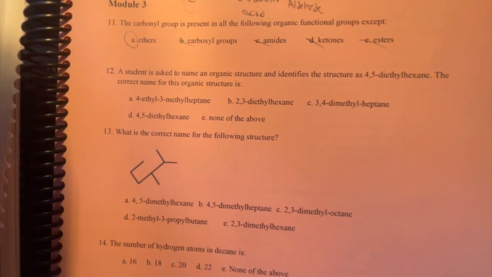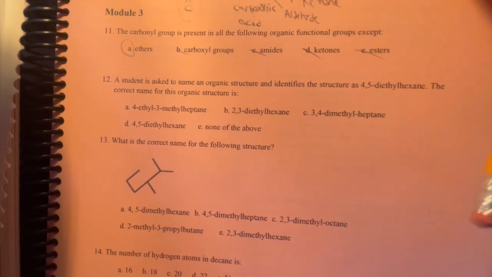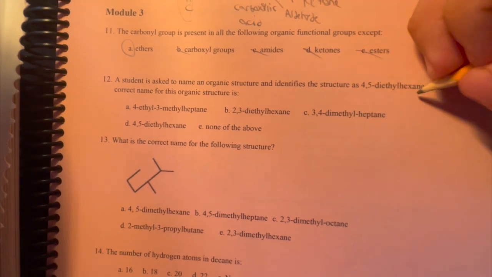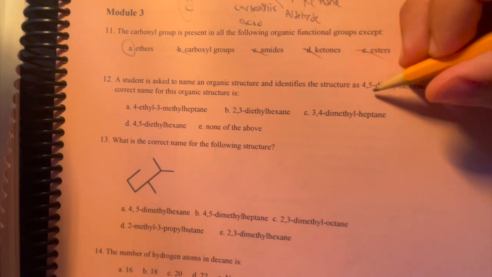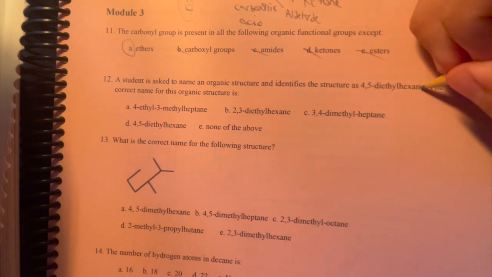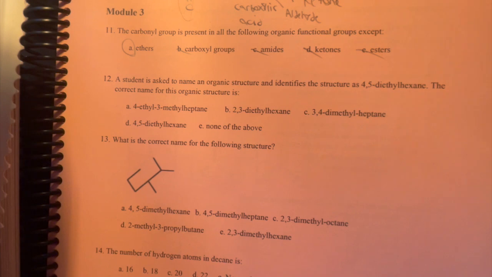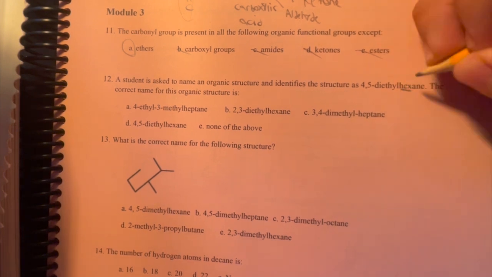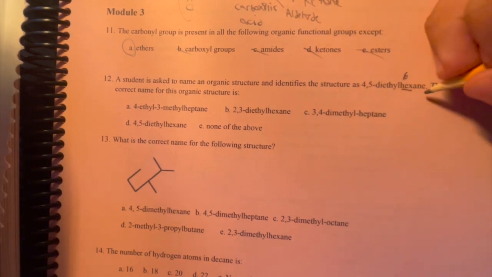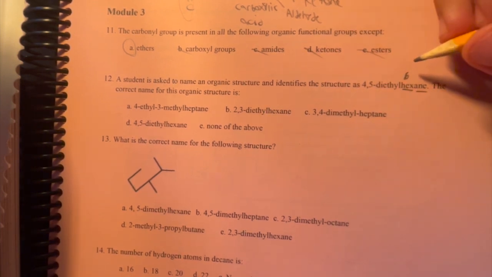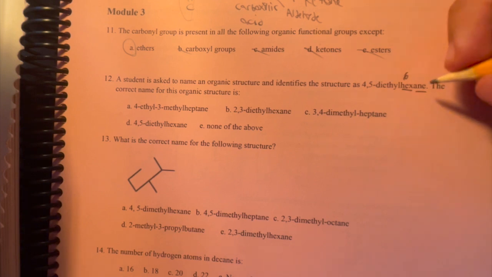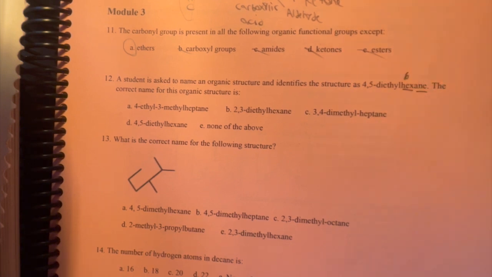A student is asked to name an organic structure and identifies the structure to be 4,5-diethylhexane. The correct name for this organic structure is, okay, so all we have to do is just draw this and then name it correctly. To draw organic structures, first we have to see how long the carbon chain is. So this hex will tell us that it's 6 carbons long, and this ane will tell us that it's an alkane, so it only contains single bonds. Okay, so it's just a single bond chain.